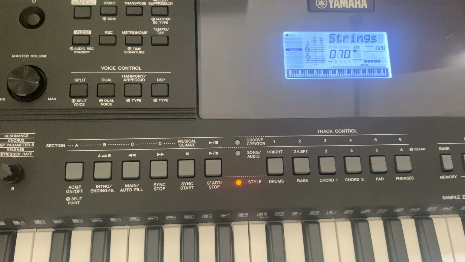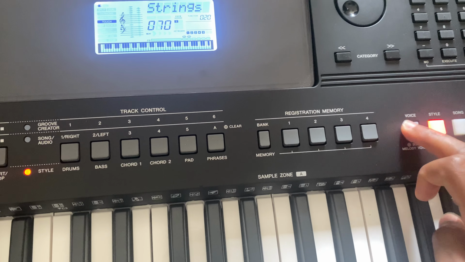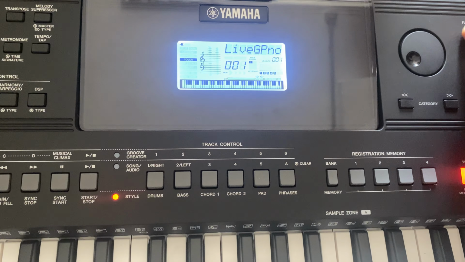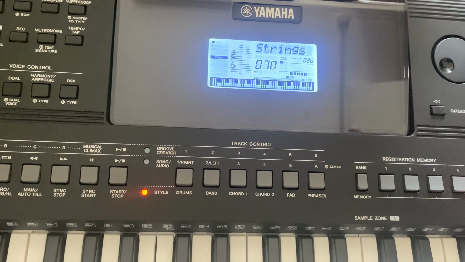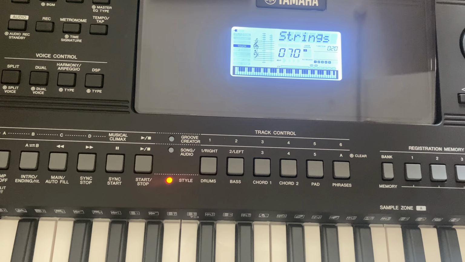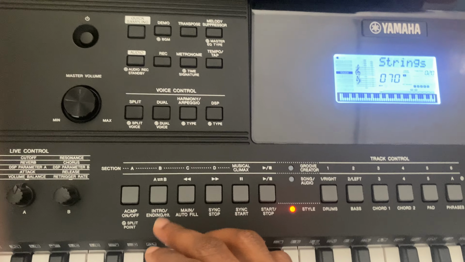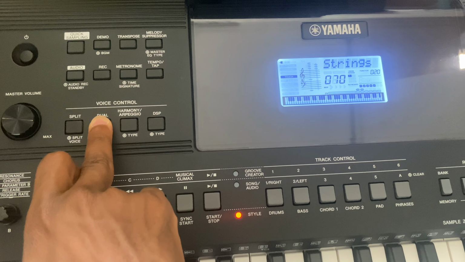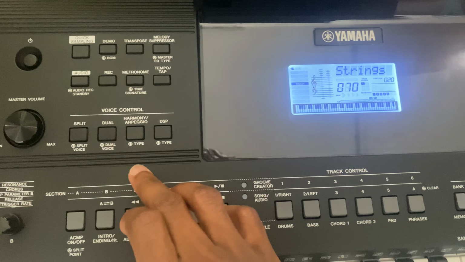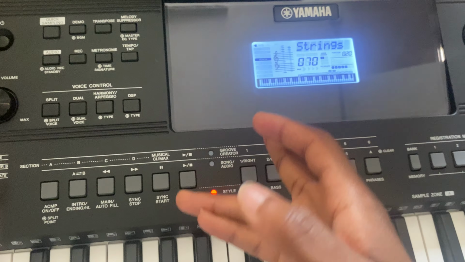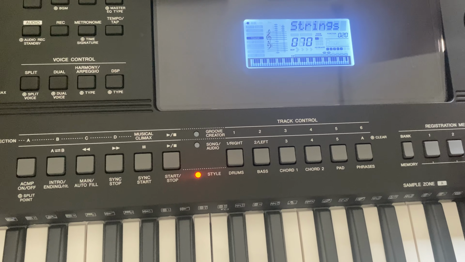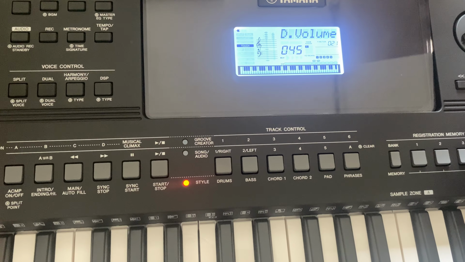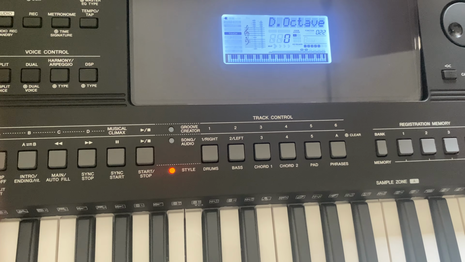So for example, if you go back to the main volume and you want to go back to the dual volume, you can click on function, then search for your dual volume or the dual voice. But secondly, in another way, you can also press and hold on the dual note, then it will link you to the dual voice. And you also have the dual octave, just as I showed you.